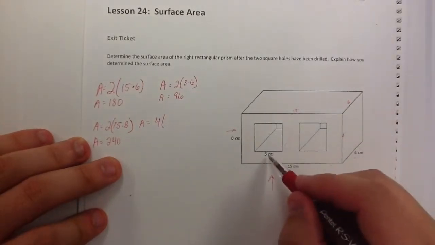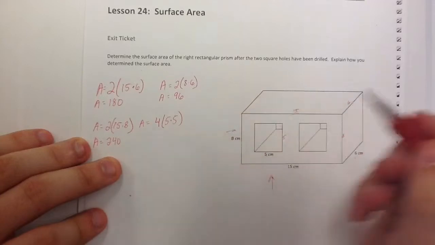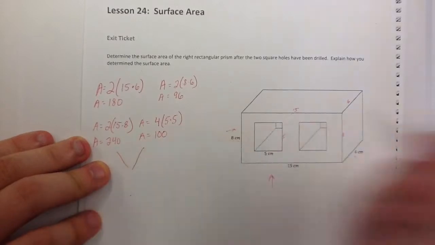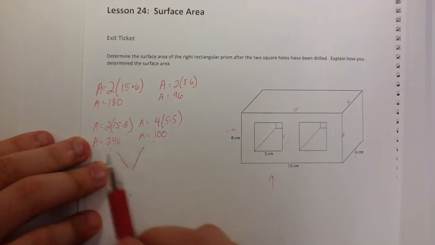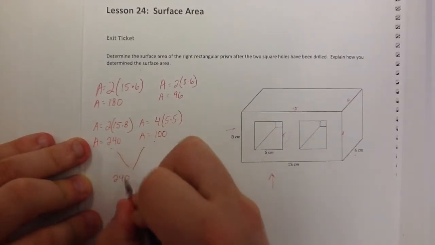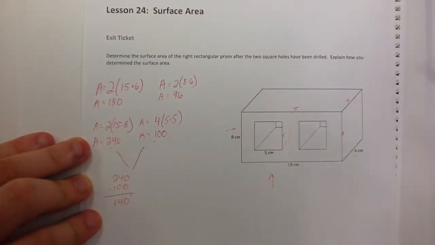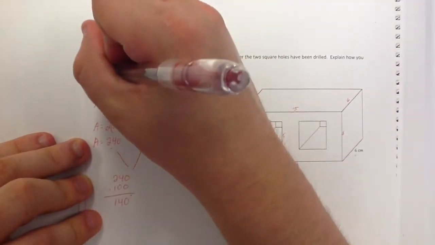Inside our parentheses, we see that these are squares, so all sides are the same. It's 5, and this would be labeled 5 as well. 5 times 5 is 25, times 4 is 100. So this is the whole thing, and this is the air. We need to subtract our air off of the whole thing. 240 minus 100 gives us 140. That's the total surface area of the front and the back. The front and the back is 140. The surface area of the top and the bottom, I'm going to label these actually. This is top, bottom.